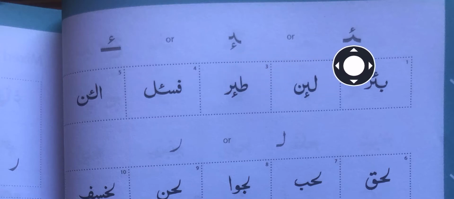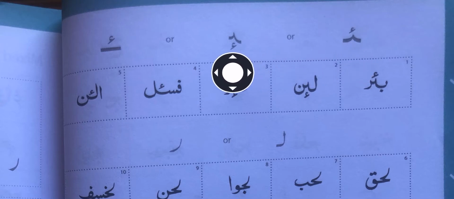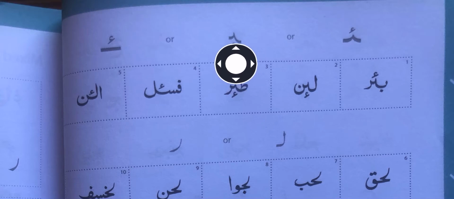So Hamza, what letter is this, children? Hamza. So there is a different way of recognizing and seeing the letter Hamza. So this is Hamza, okay? A-U-E sound. And this one is Hamza too. Can you see the shape?